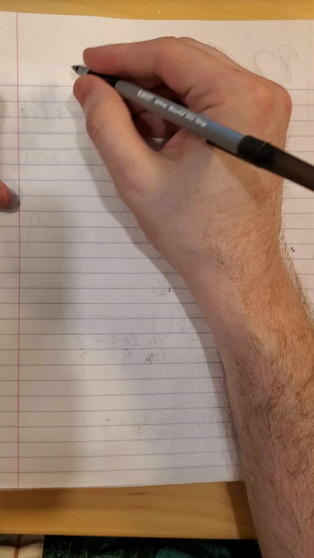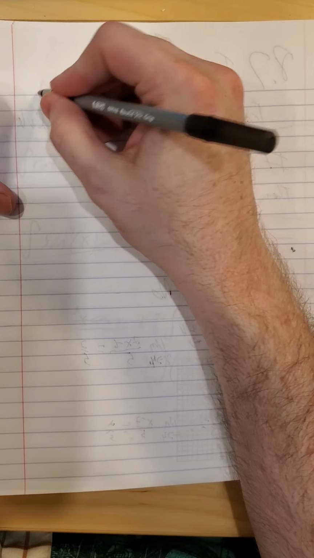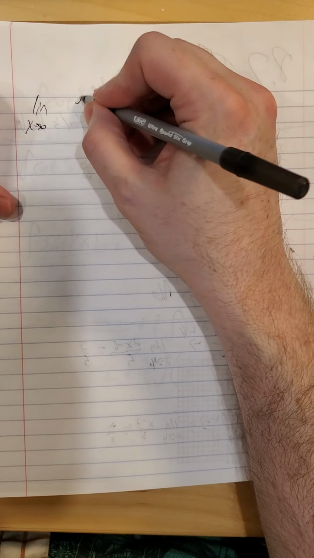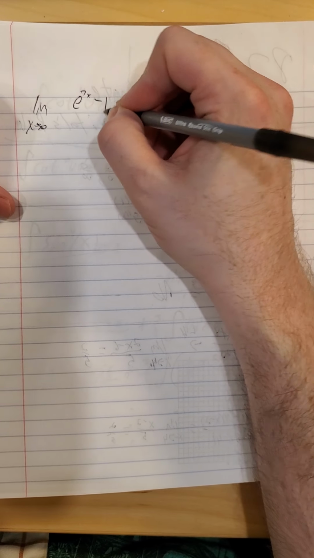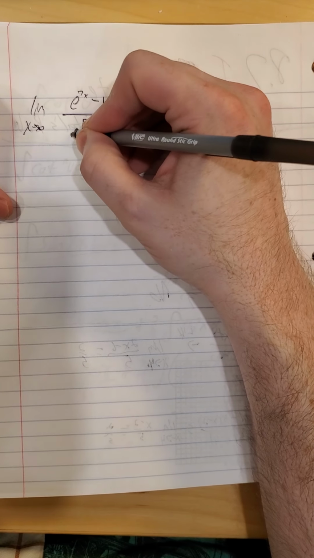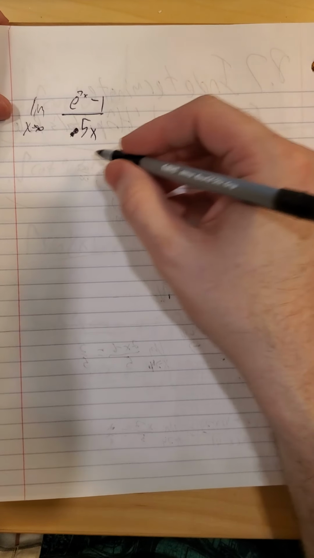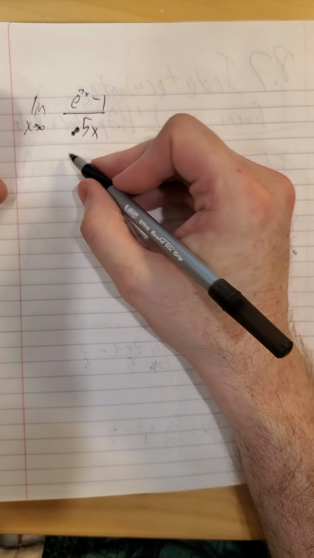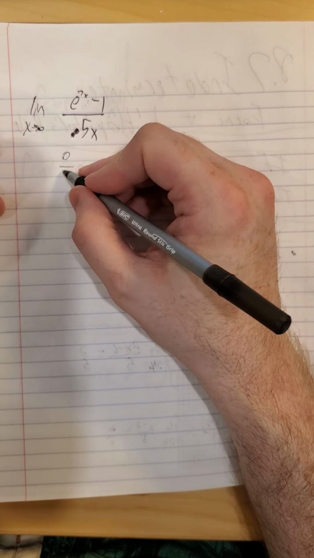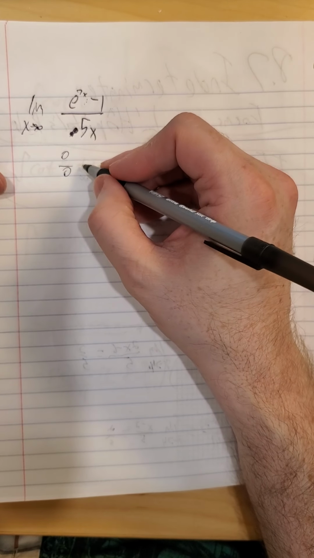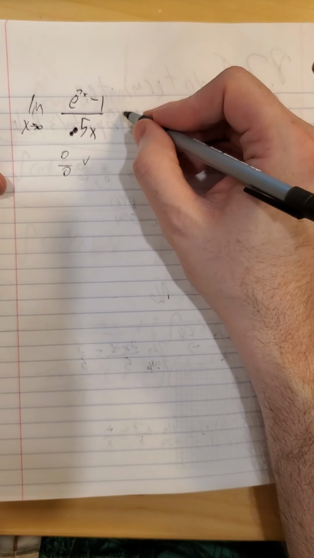All right. So next up, we get to play with one of our transcendental functions. We'll do the limit as x approaches 0, e to the 7x minus 1 over 5x. So e to the 0 is 1. 1 minus 1 is 0 at the top. 5 times 0, 0 at the bottom. So we do have the 0 over 0 form. So yes on L'Hopital's rule.